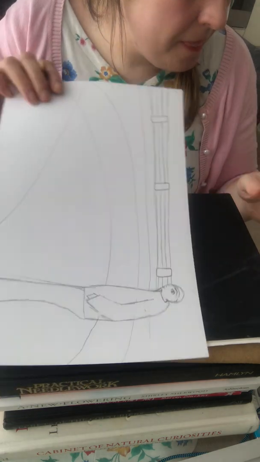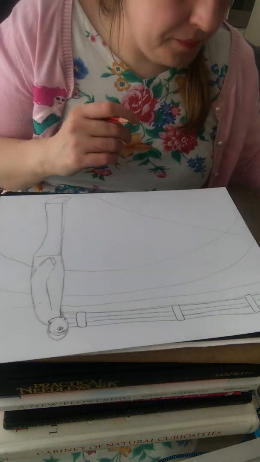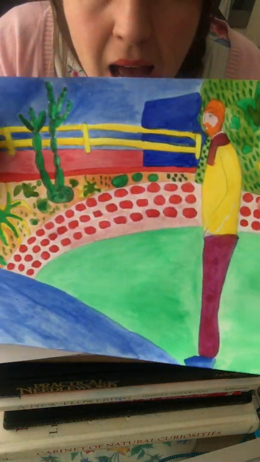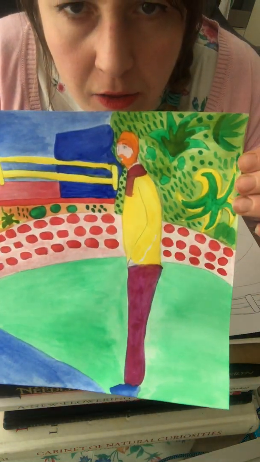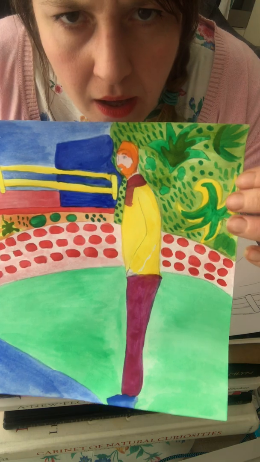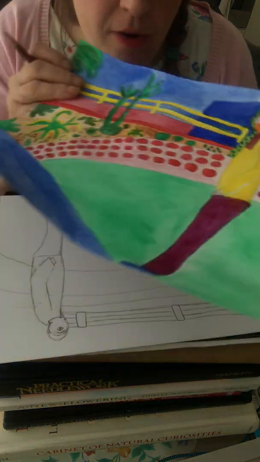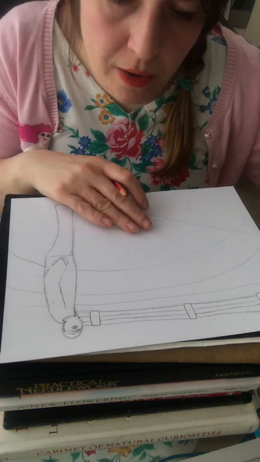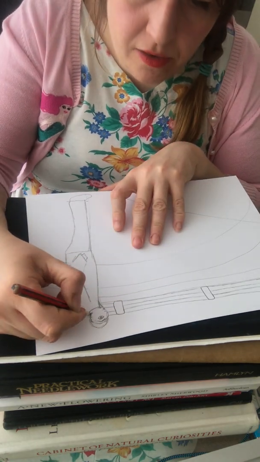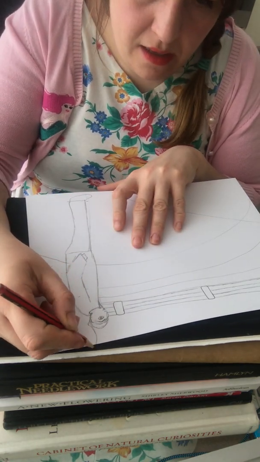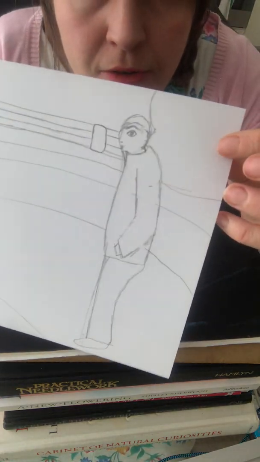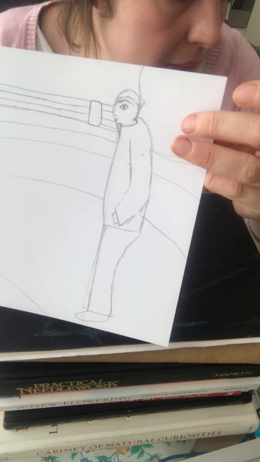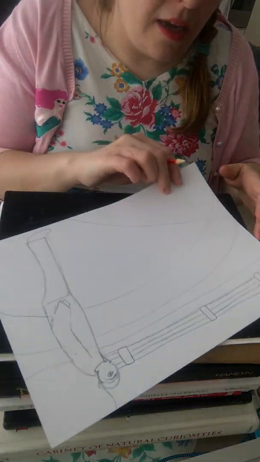There we go. Okay. And we've got this bush or area with the plants growing up the side. It's a bit like a growing wall actually. So I'm going to do a curved line from the side of our person, and then we'll fill it with plants in a minute.